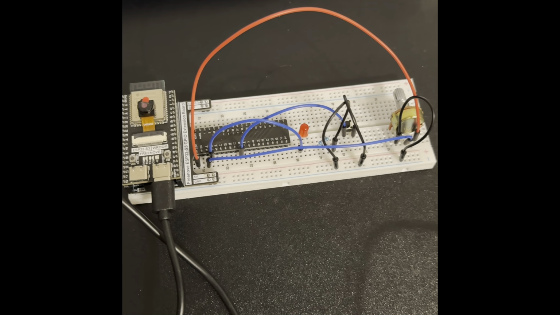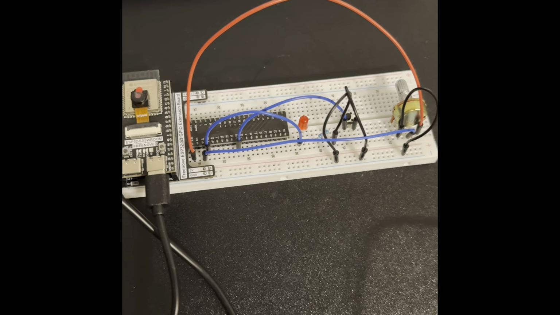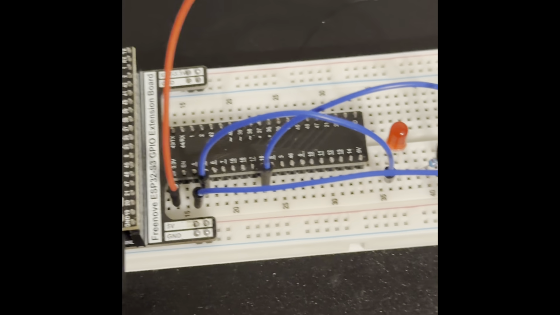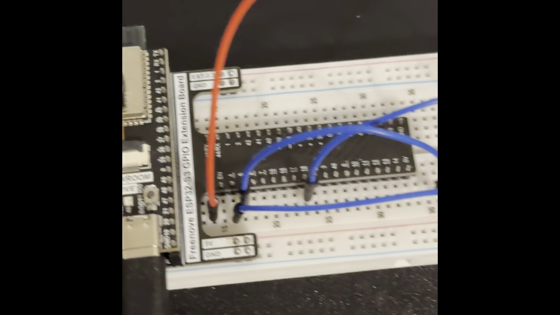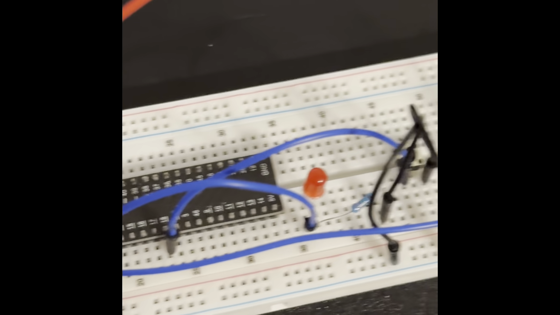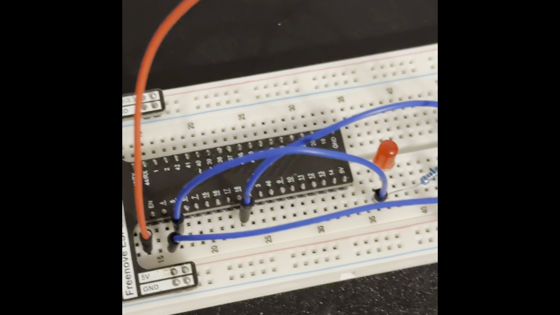This is my circuit for part 1 on assignment 3. The blue cables are connecting my components to their respective pins on the board. LED connected to pin 5, button connected to pin 18, and the potentiometer to pin 4.